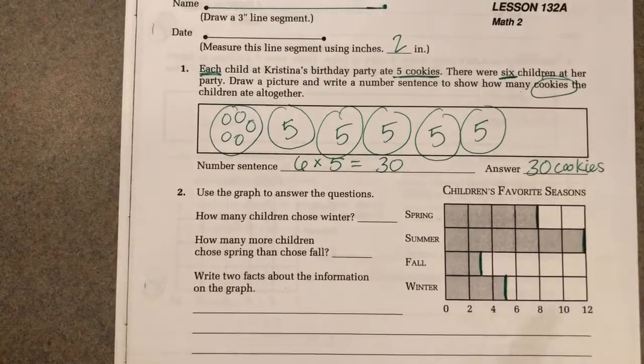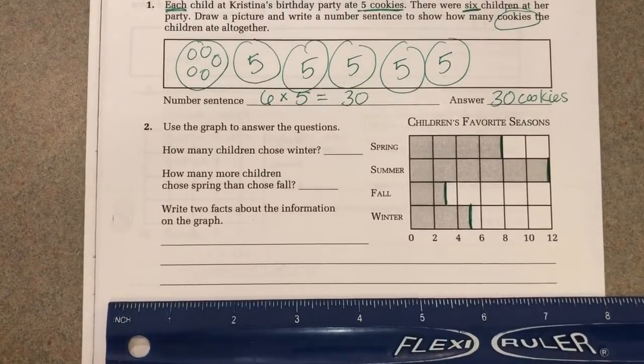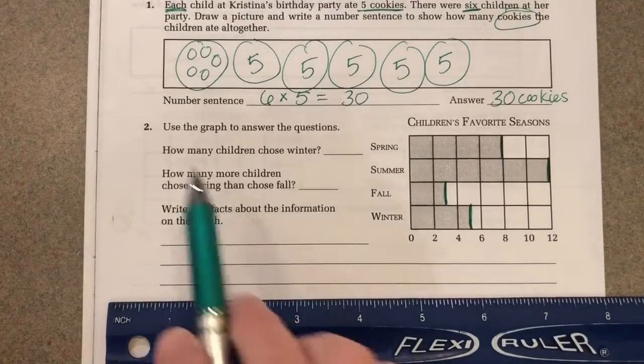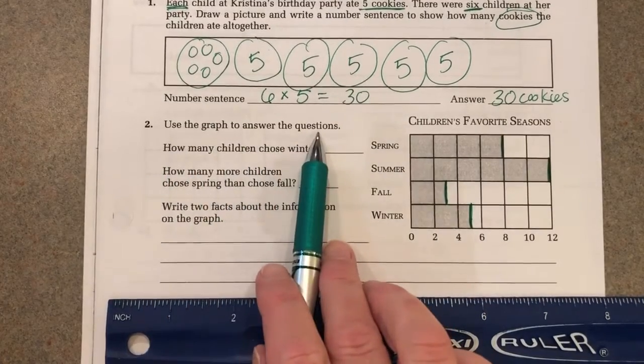Now just a reminder, while I'm working on side A, I want you to have your pencil out and have your side A out so you can see on your sheet of paper what we are doing, and you can take notes on your sheet of paper. So you should be writing down everything that I'm writing down. Use the graph to answer the questions.